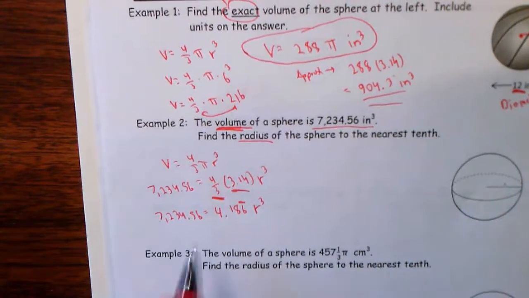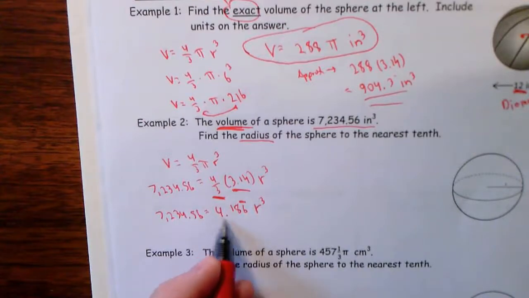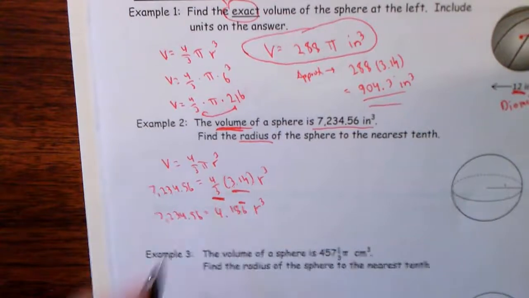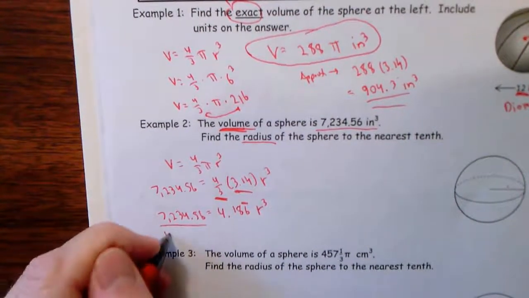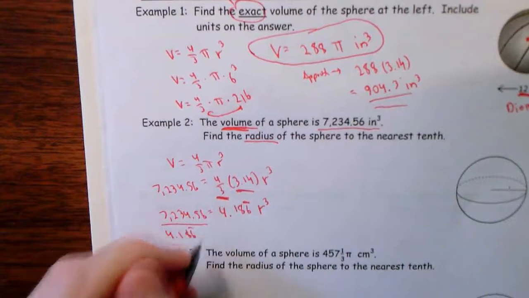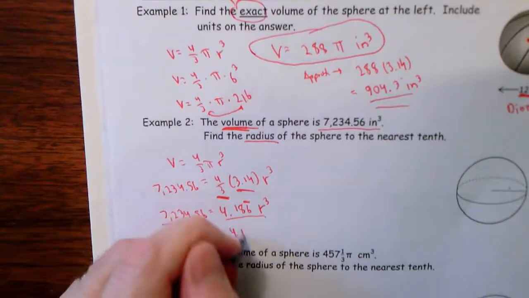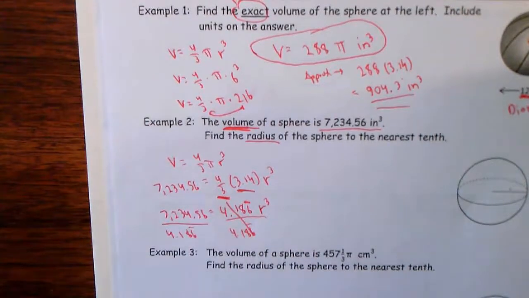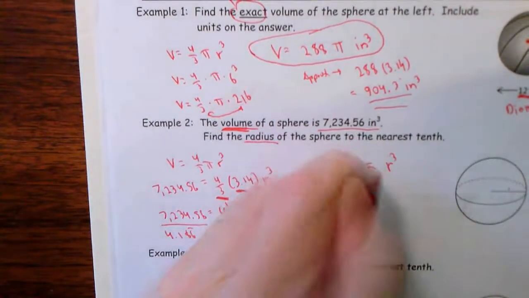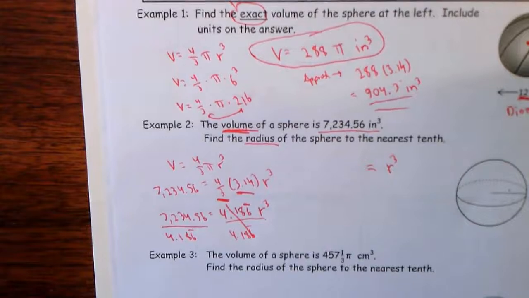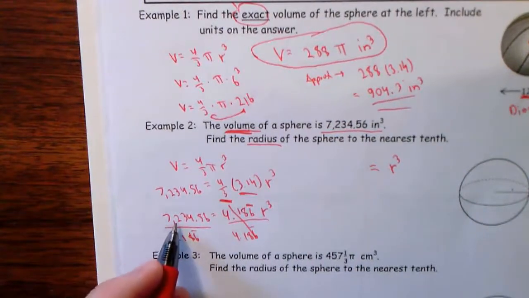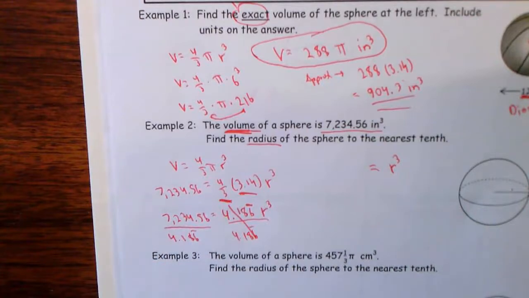Now, if I'm doing this, I go ahead and I leave this number, 4.186 repeating, on my calculator, because the next step is to divide both sides by that number, which cancels it out over here, giving me r cubed. And if you don't know how to do this, it's a great thing to learn. But you type in 7,234.56.